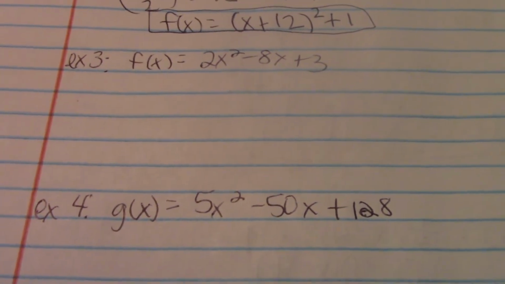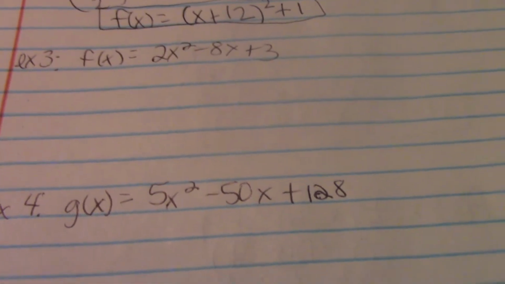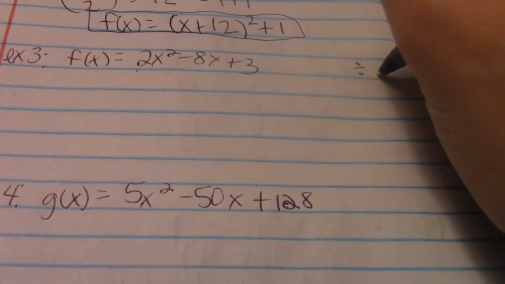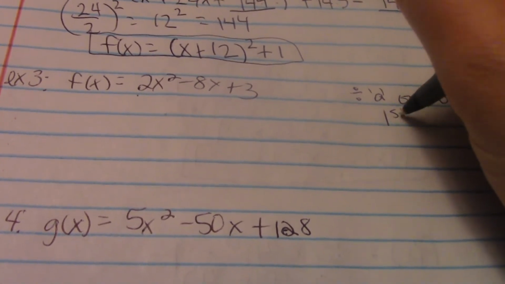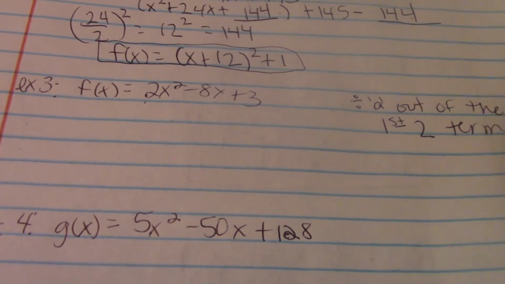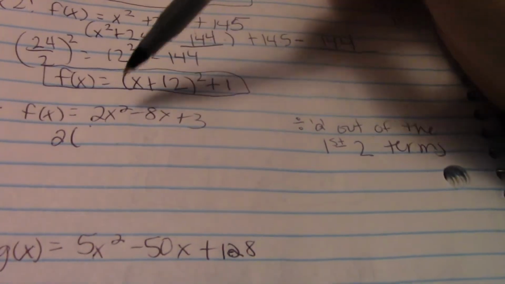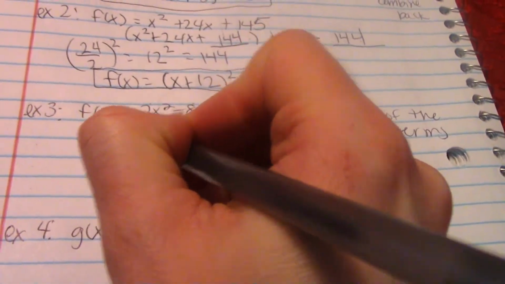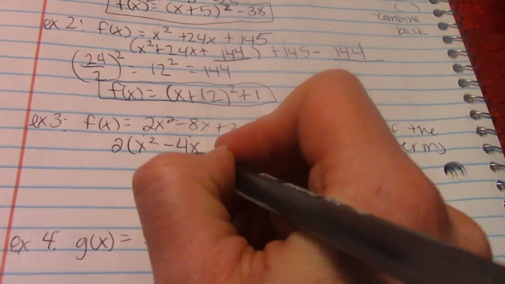Three is different because it has a number up front. And just like when we completed the square, it has to be a 1. So what I need to do is I'm going to take this 2, we're going to divide a out of the first two terms. So that 2 is going to get divided out of this and this, just these two. So 2 divided by 2 just makes that an x squared. That negative 8 becomes a negative 4x when I divide.